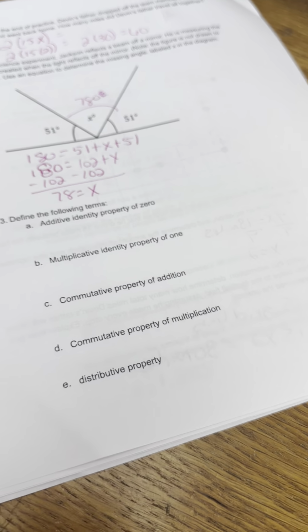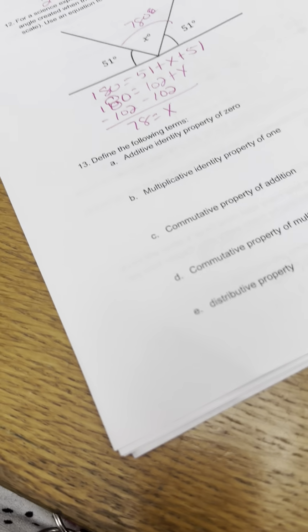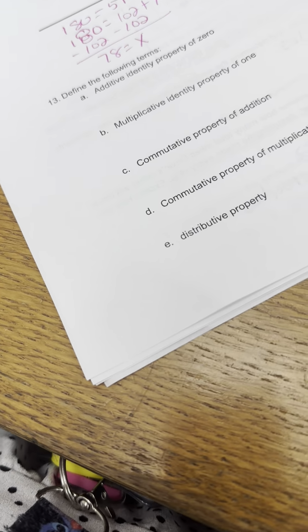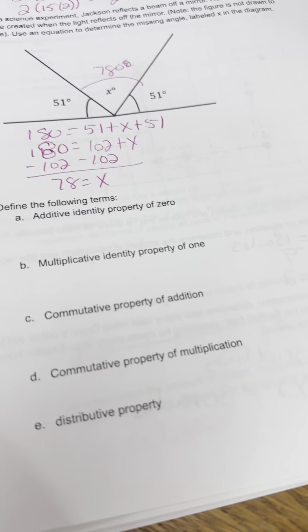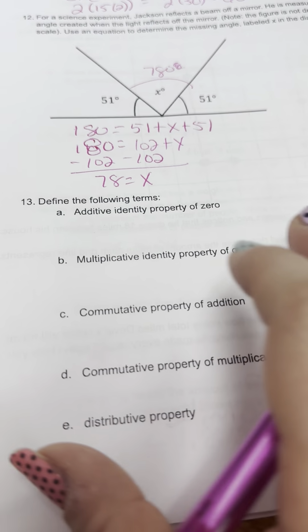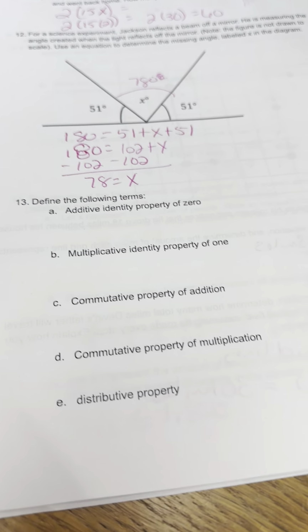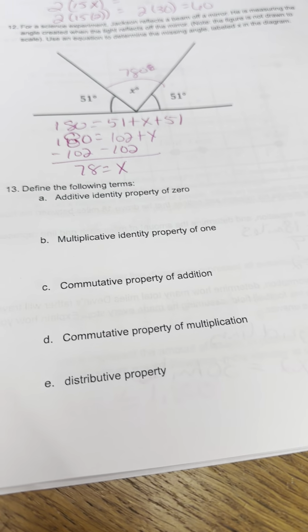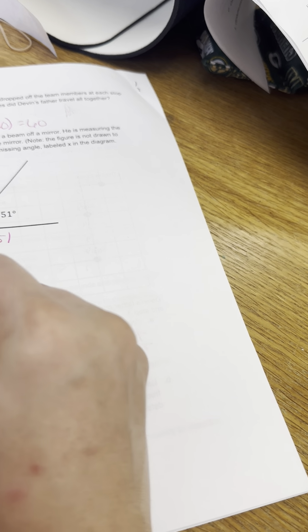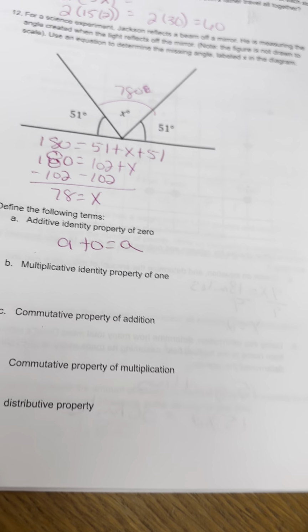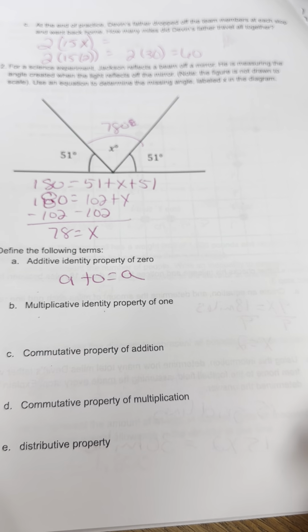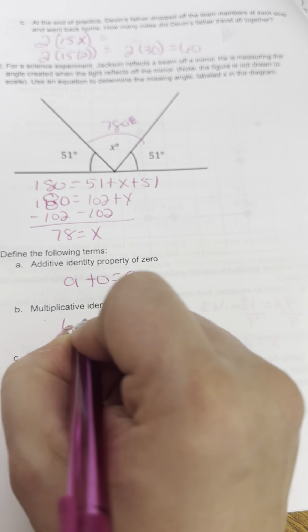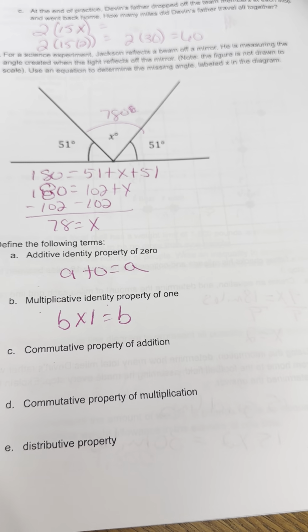All right, and then we have some quick definitions here. These were in, I can't remember which page, 97, I believe. The definitions weren't there per se, but you could Google them. But there was a table. So the additive identity property of 0 is any number plus 0 is equal to that value. The multiplicative identity property of 1 was any number times 1 equals that number.